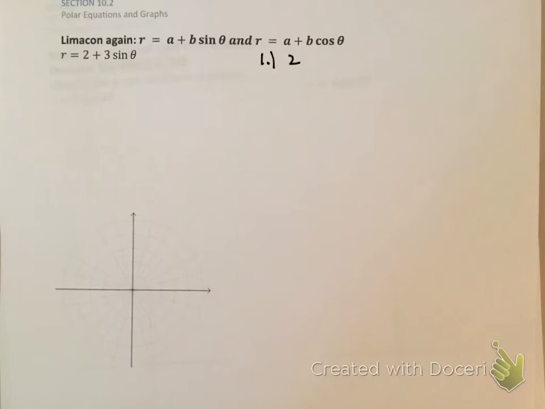So, because the absolute value of a, which is 2, is smaller than the absolute value of b, this is a limaçon with an inner loop. The bulk is up. Why? Because this is a positive 3 sine theta.